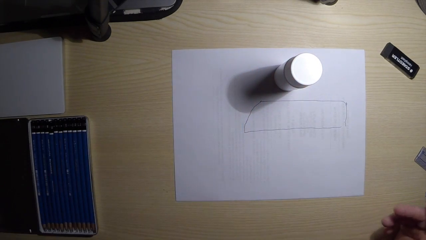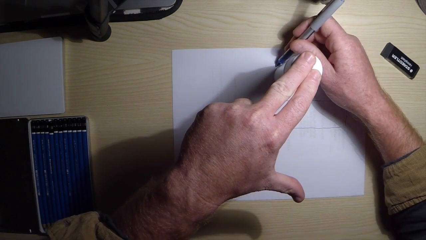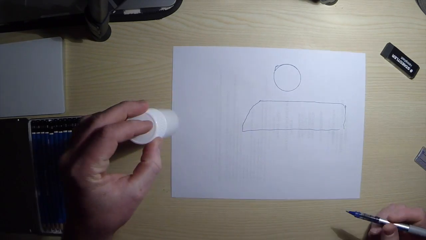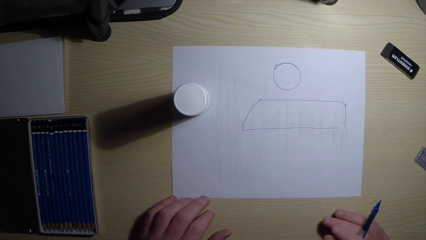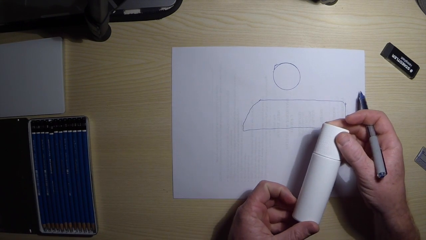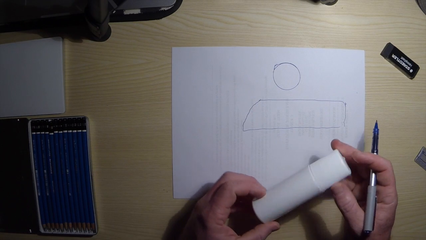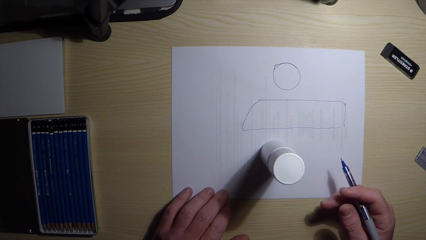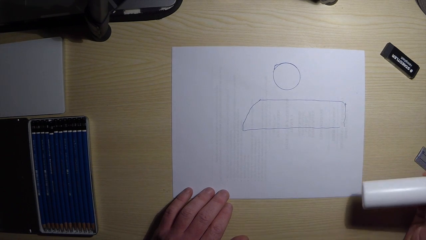Now if we took it and traced just this part, see, now we're getting the idea of how this looks. Now that's pretty simple. So from front view to side view and top view, we're going to get pretty much the same turnout. So that's pretty neat.